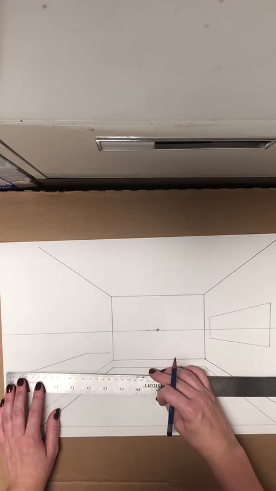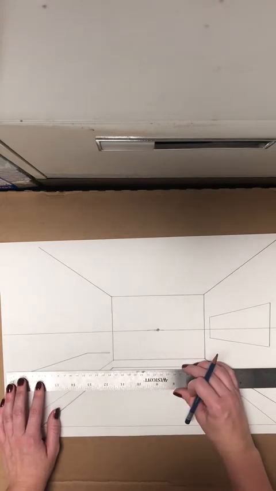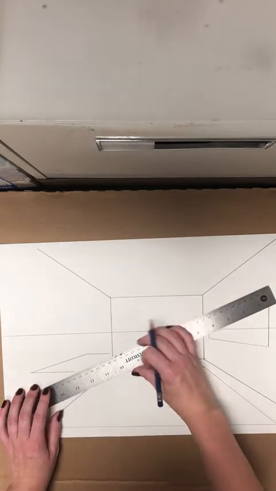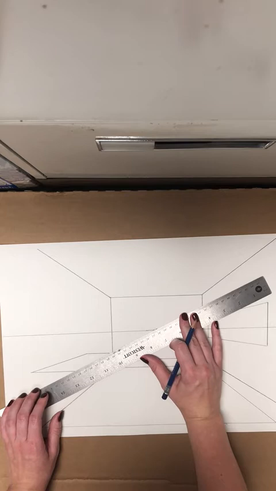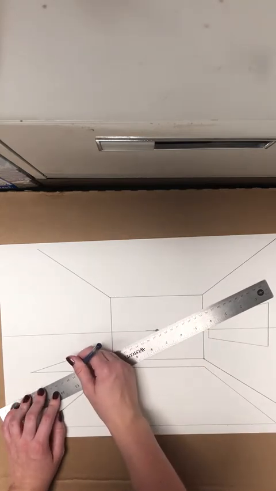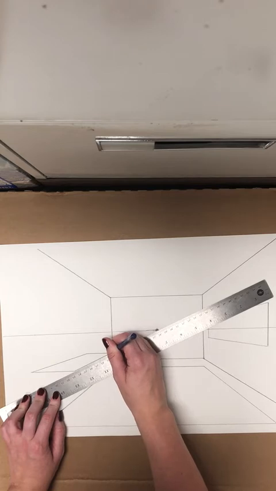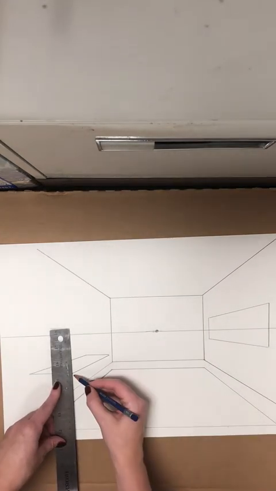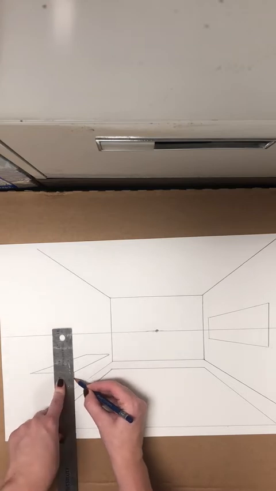Line it up and take it straight out. Now this line adheres to the rules of the side wall. So we bring it back. And hopefully you're starting to see this come together.